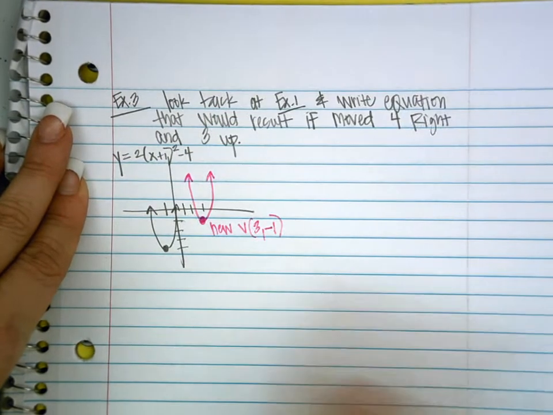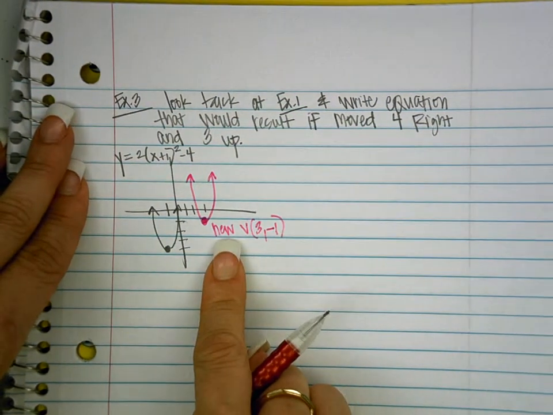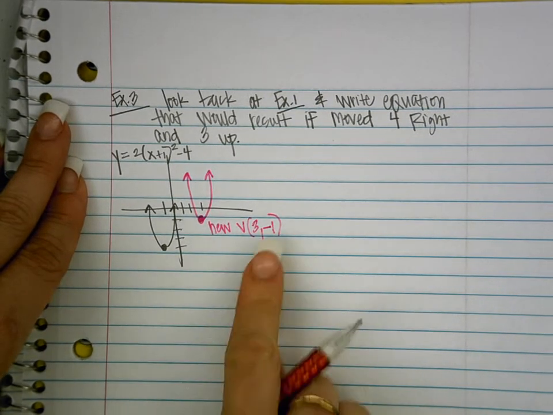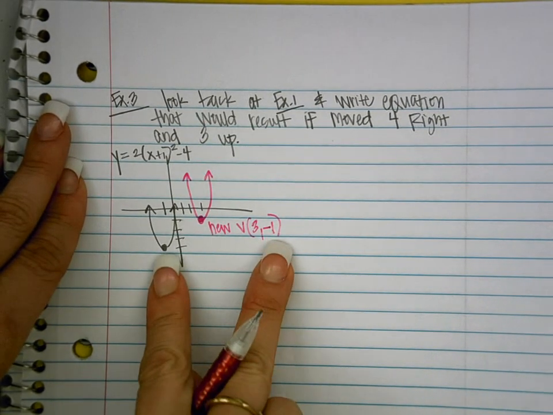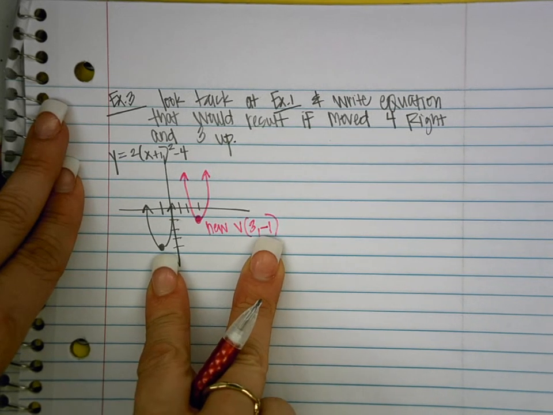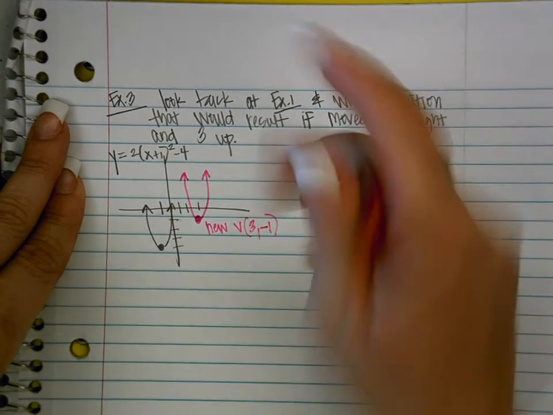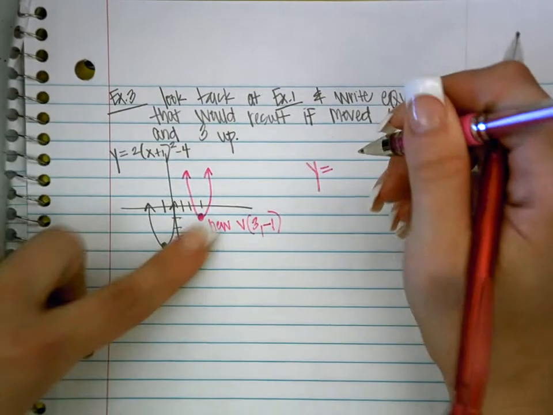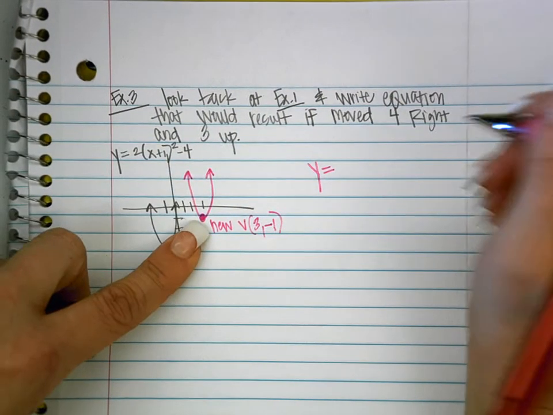Now I just want you to change the equation. So really, what's the only thing that changes in the equation here? What's the only thing that we really care about when we're writing an equation? The vertex. You just have to change this equation, change its vertex. So you're going to change it to be y equals, how wide is it? How wide was your original equation?